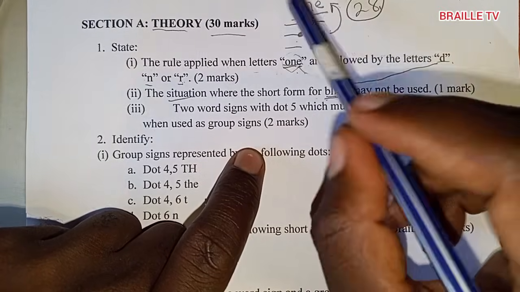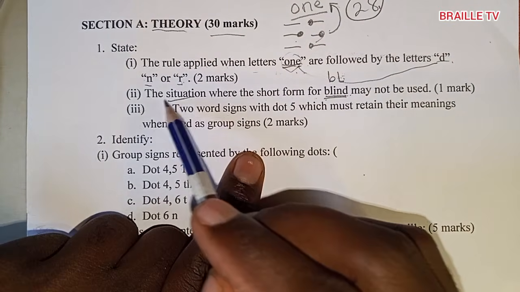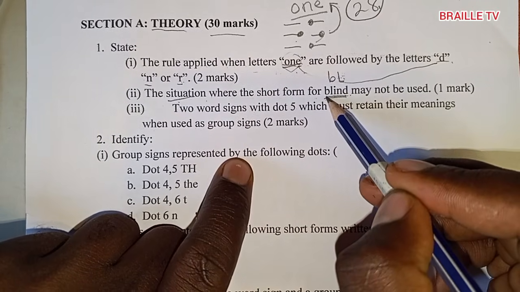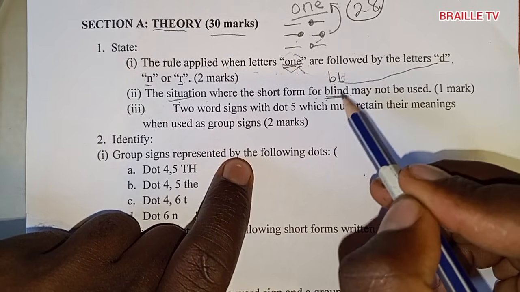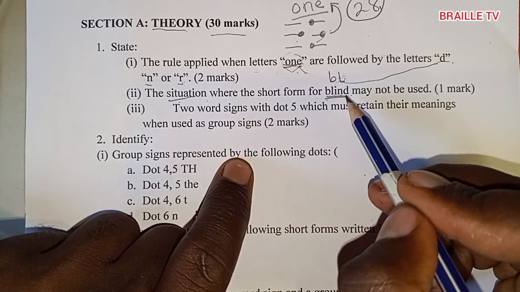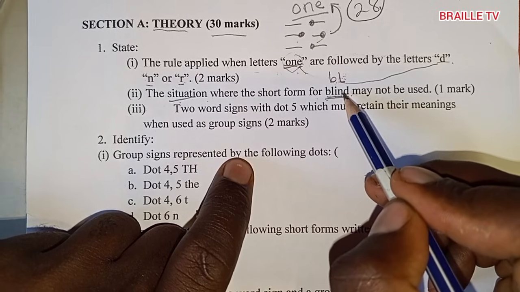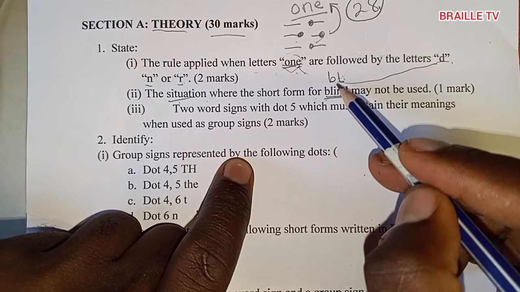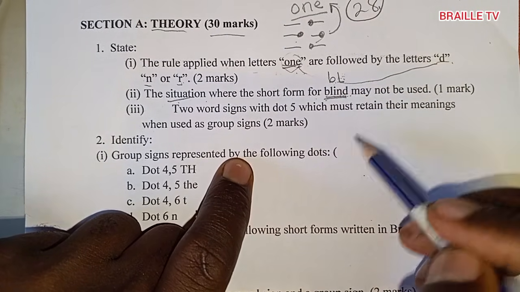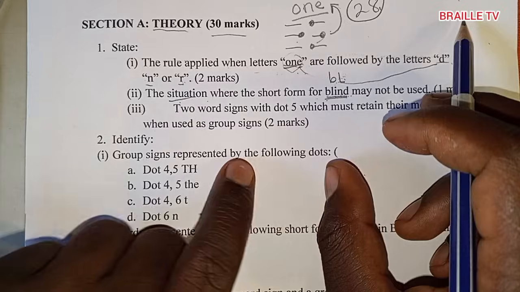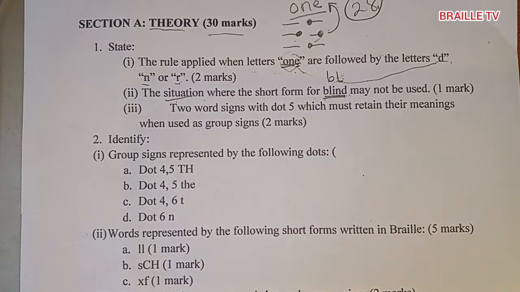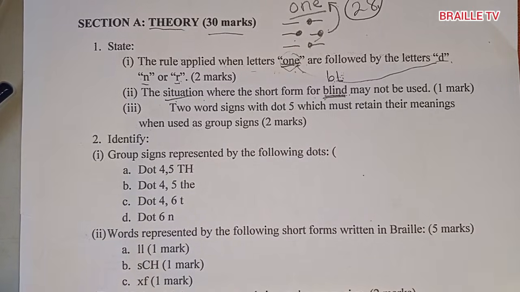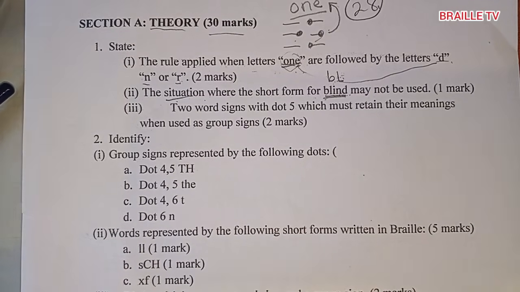But they are asking to state the situation or places whereby we cannot use the short form of the word blind, or we cannot represent blind by its short form. Where can we not use the short form of the word blind? So let me show you something from the book, and then you'll be able to understand. Then after showing you, I will explain, and then you are going to understand. Now let us look at that book.